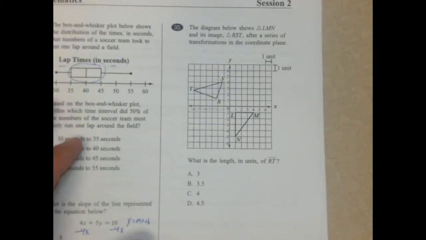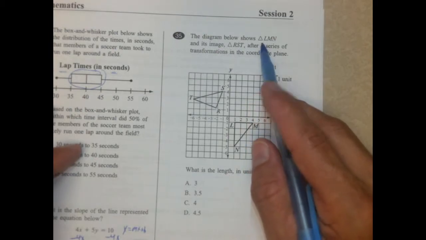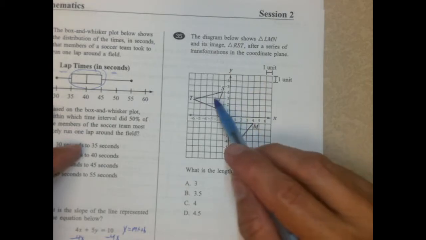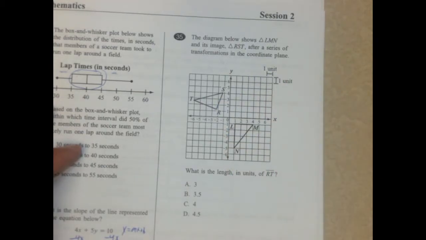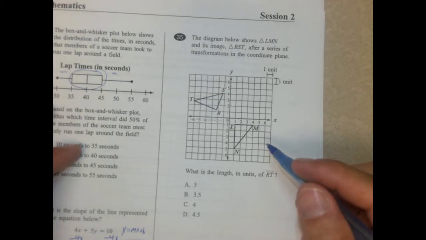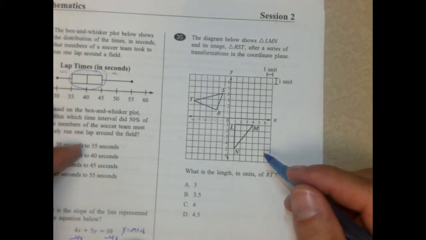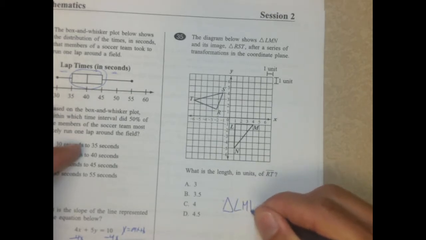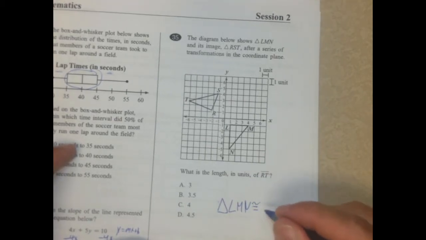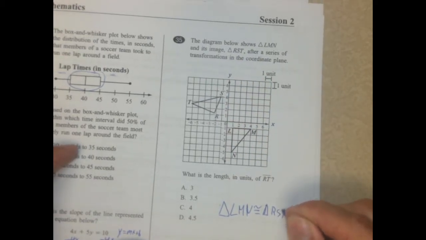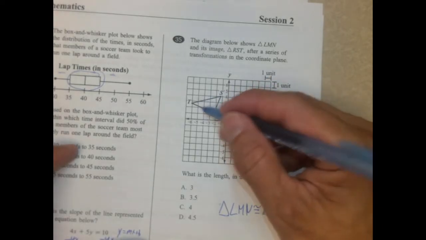Okay, last one. The diagram below shows triangle LMN, right here, and its image, triangle RST. So this is a pre-image, that's the image, so we've done something to it, we've transformed it in some way. After a series of transformations in the coordinate plane, what is the length in units of RT? So, interesting. Triangle LMN is going to be congruent to triangle, try the order here, RST. And it's asking us for the length of RT, this length right here.